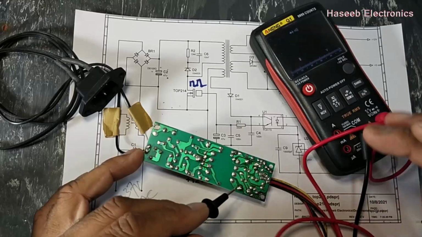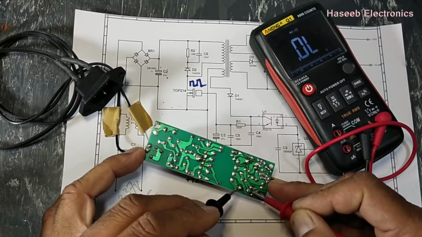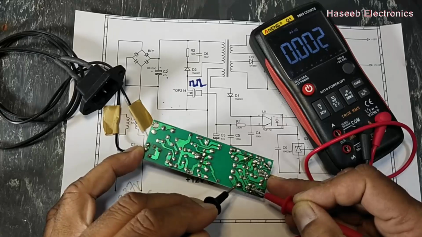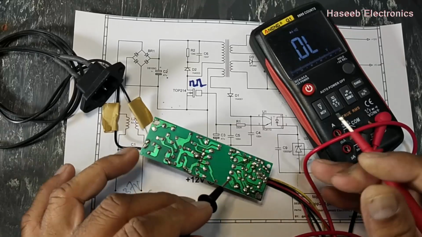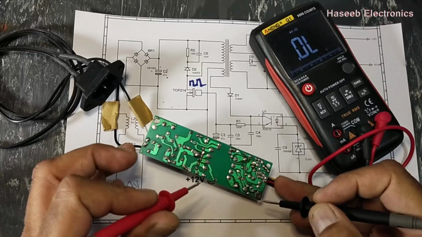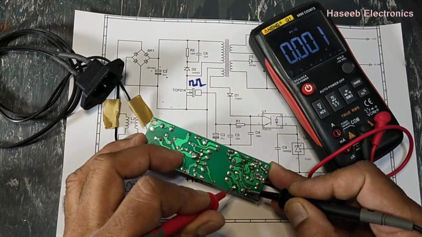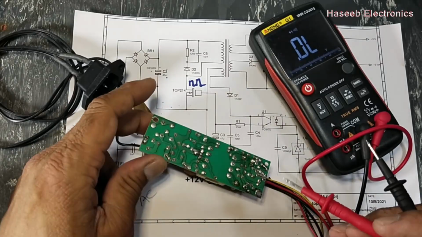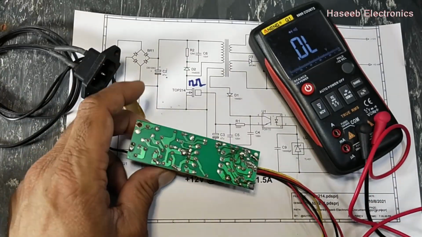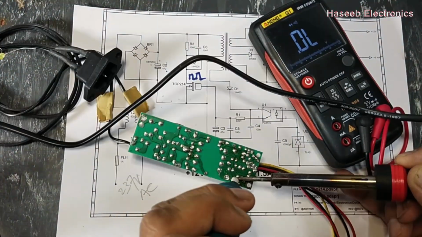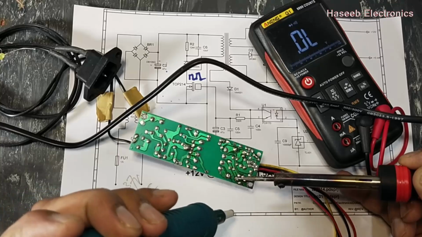Set the multimeter to diode mode. It is 0.002, so this rectifier might be bad. We can remove it and check it.